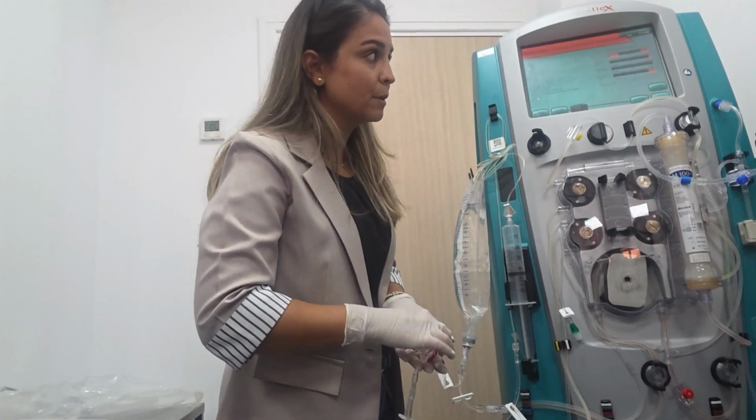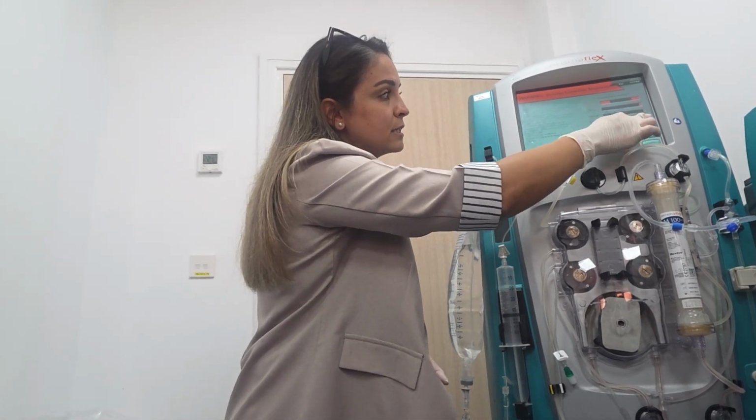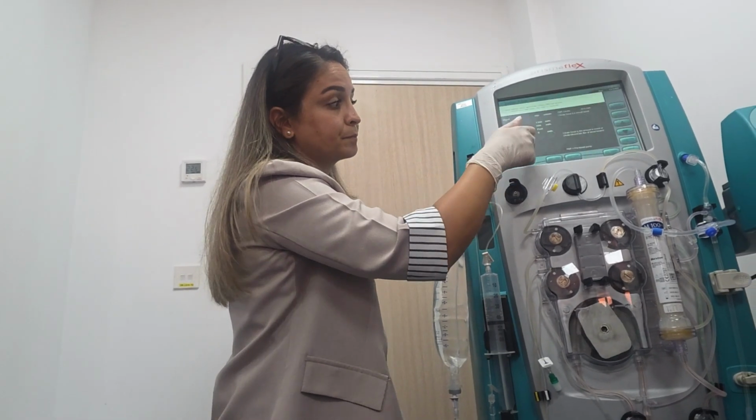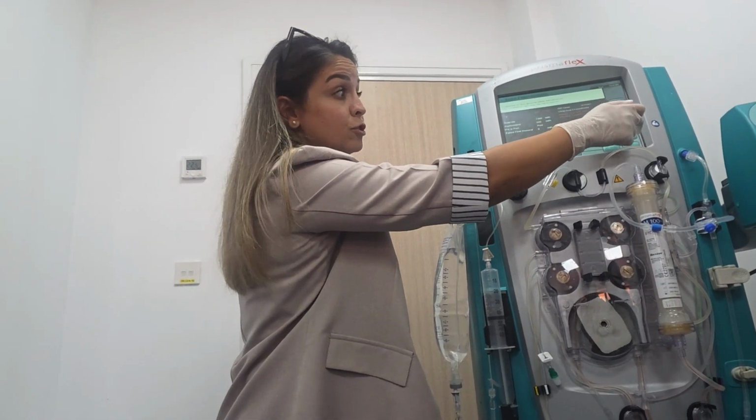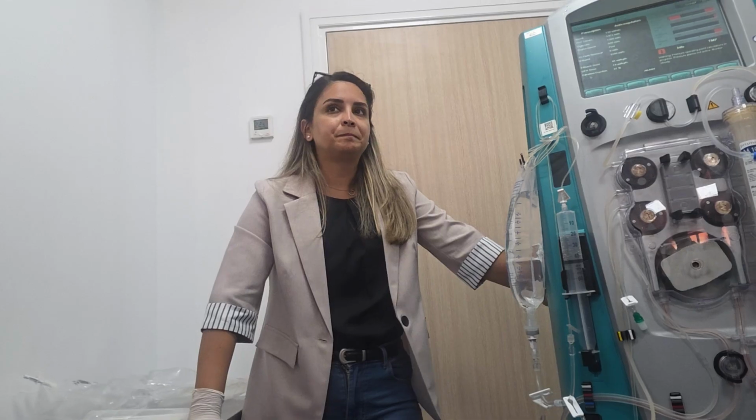See now, once I fix the problem, the pressure is back to normal, so we can press continue. The position of the catheter inside the veins, yes, also this will affect.